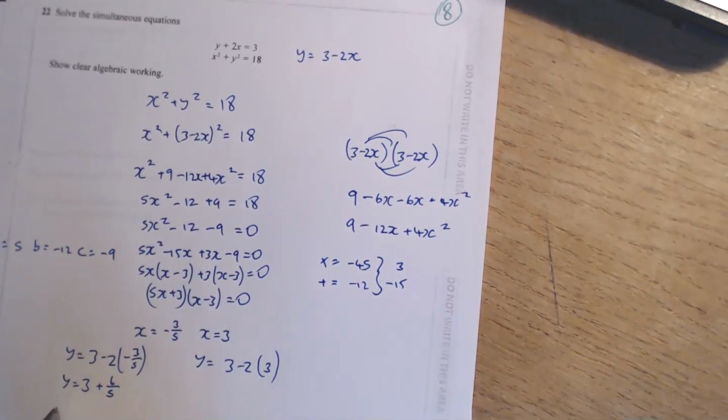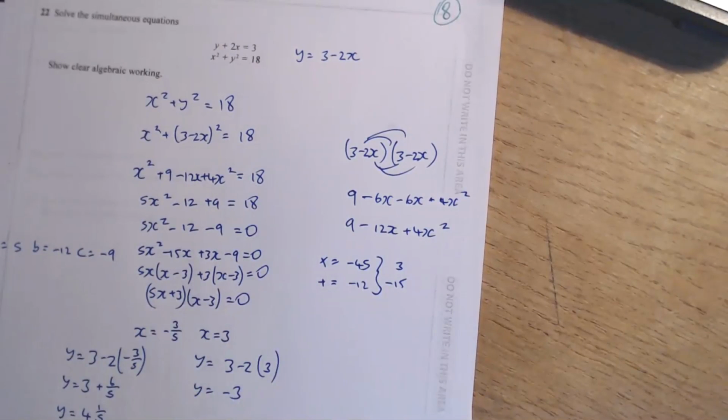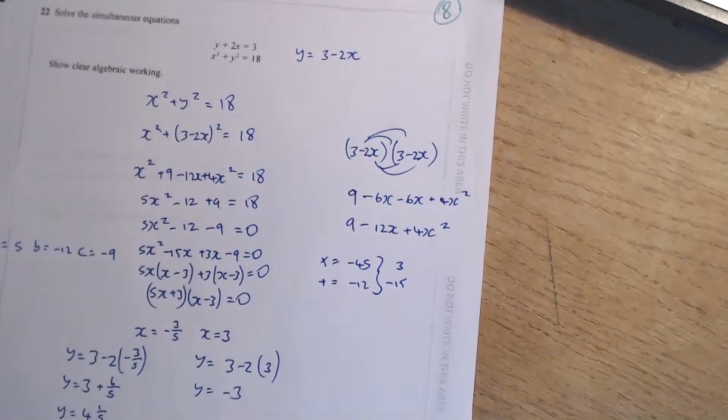So 3 plus 6/5 is 4 1/5. And over here, 3 minus 6 is minus 3. So our solutions are going to be x equals minus 3/5, y equals 4 1/5, and x equals 3, y equals minus 3.